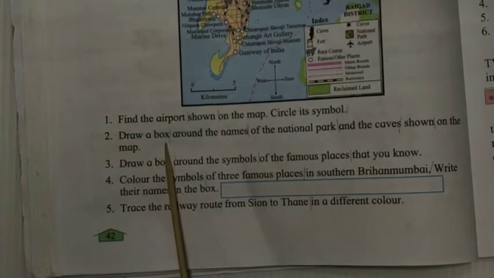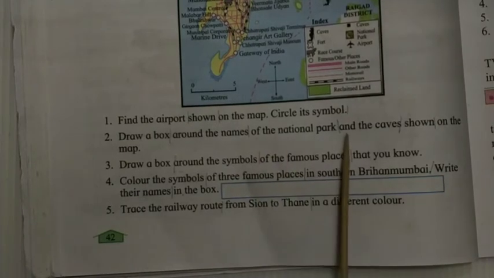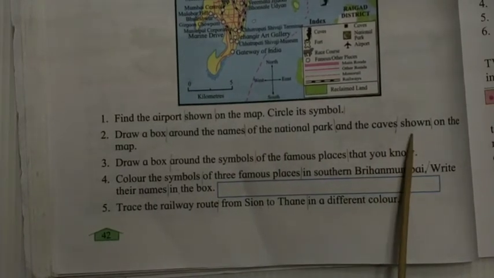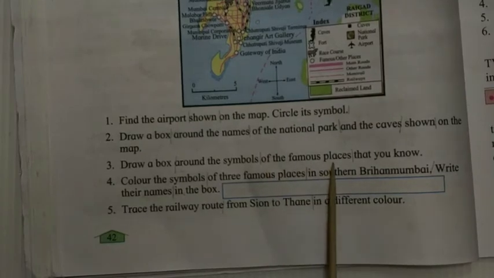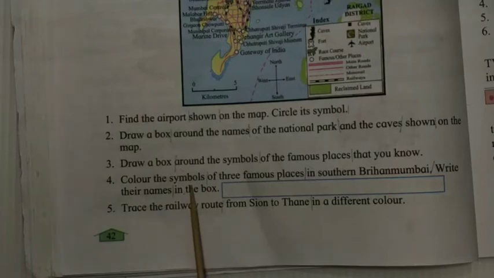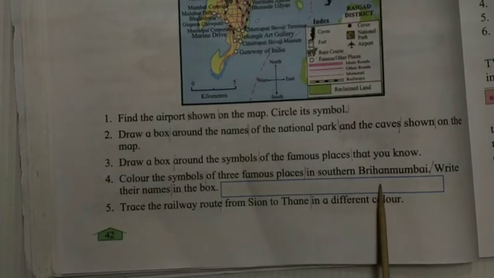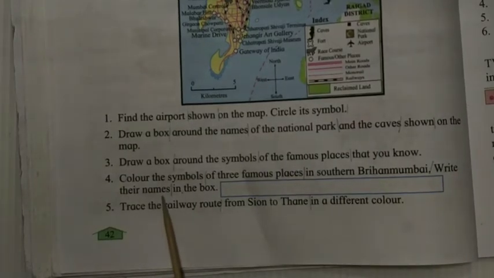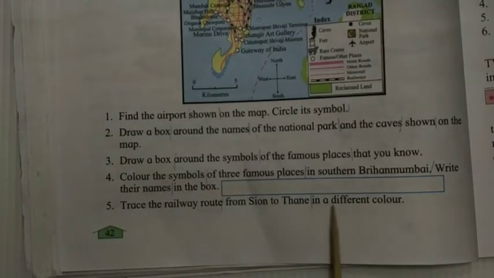Draw a box around the names of the national park and the caves shown on the map. Draw a box around the symbols of the famous places that you know. Color the symbols of three famous places in southern Brihan Mumbai. Write their names in the box. Trace the railway route from Sion to Thane in a different color.